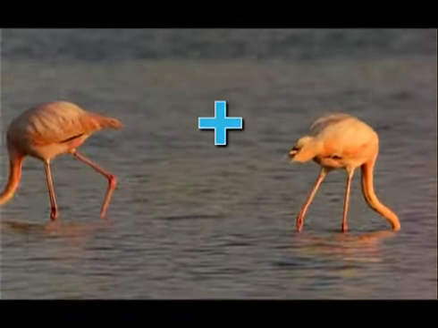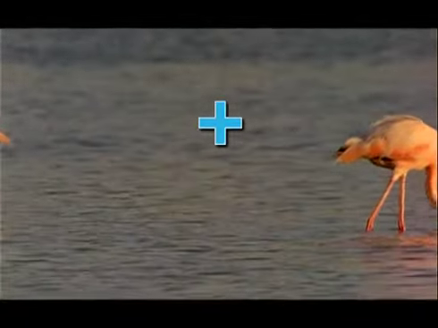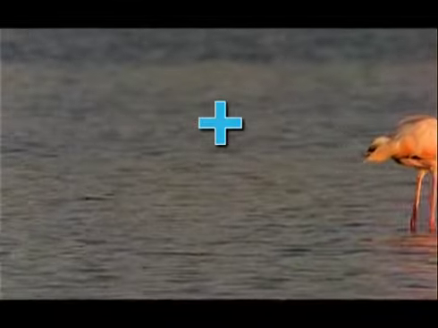This is the symbol for adding or addition. It's called a plus sign. This is the symbol for equals or equal to.